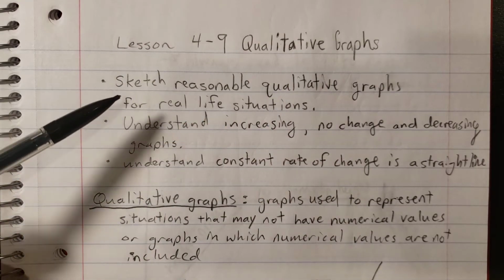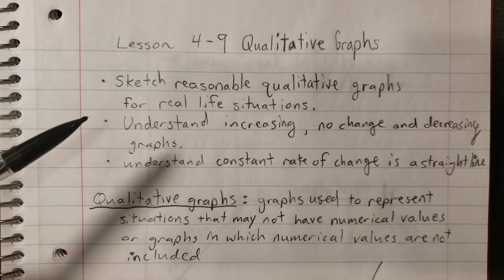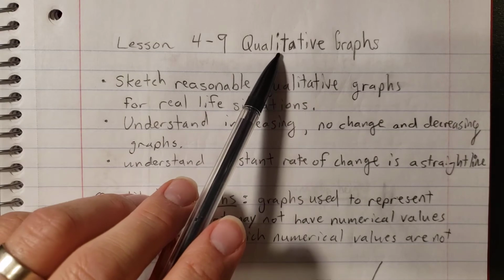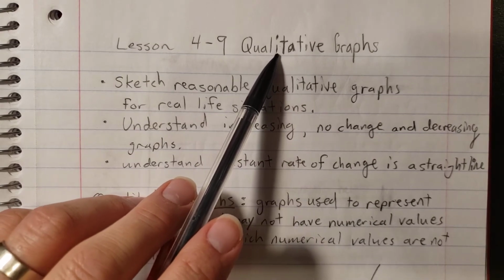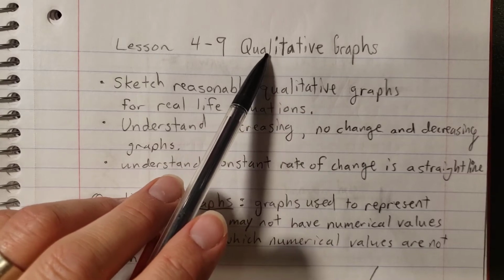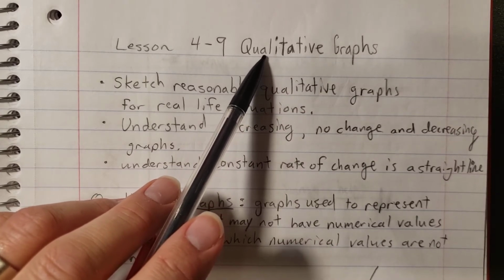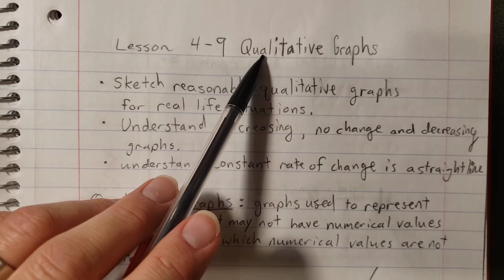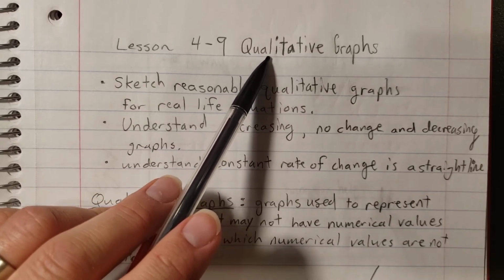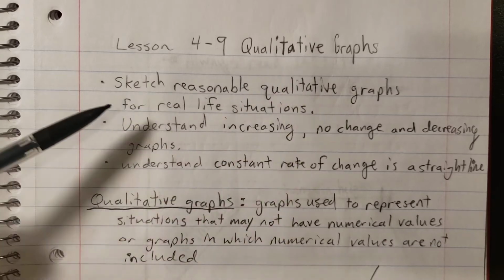Our domain and range, the two variables, the x and the y, the input, the output. They're just a little more general, okay? They're just getting the gist of whether a relationship between two variables is an increasing relationship, a no change relationship, or a decreasing relationship, or sometimes a mix of all three. So we'll talk about that as we go.